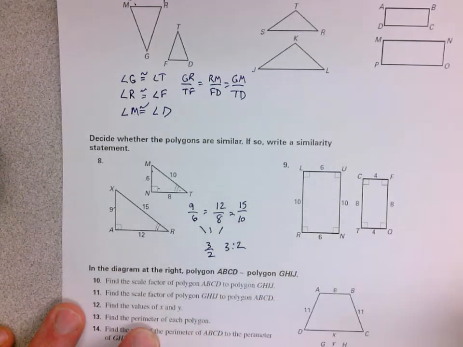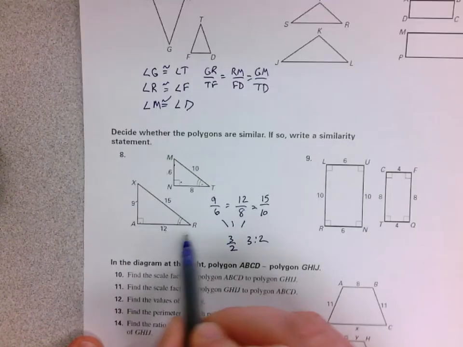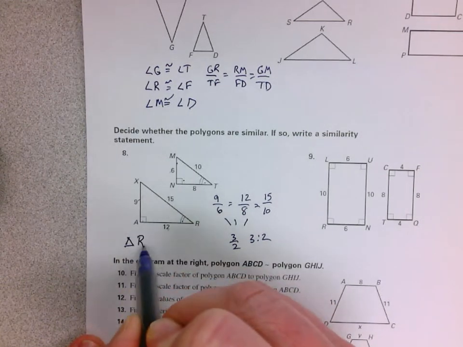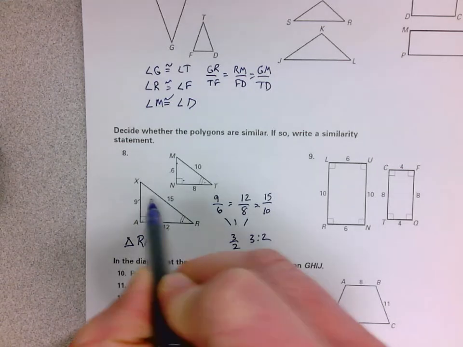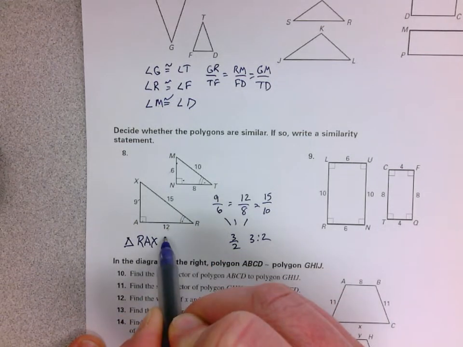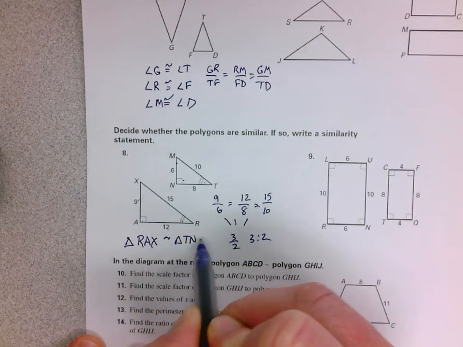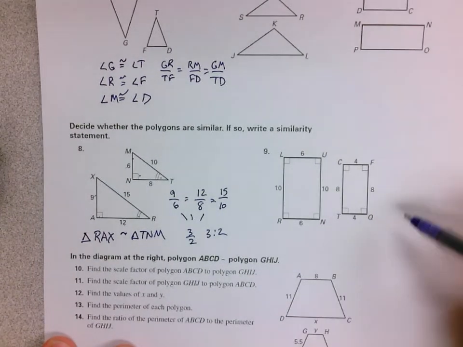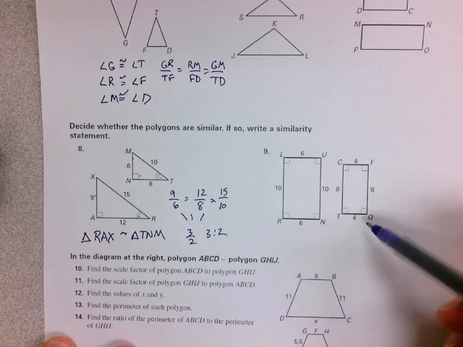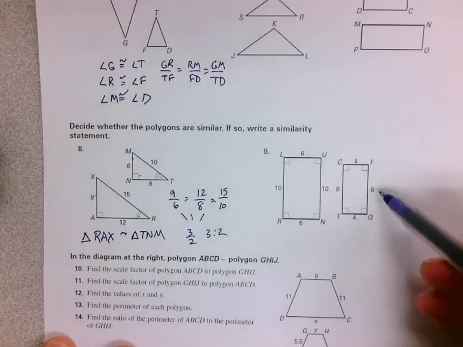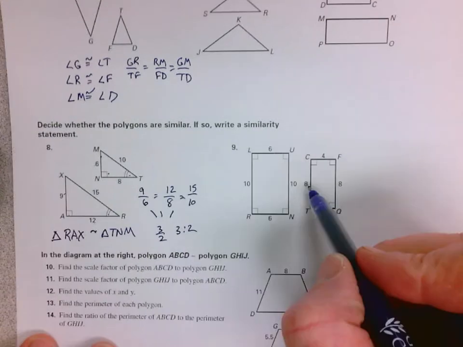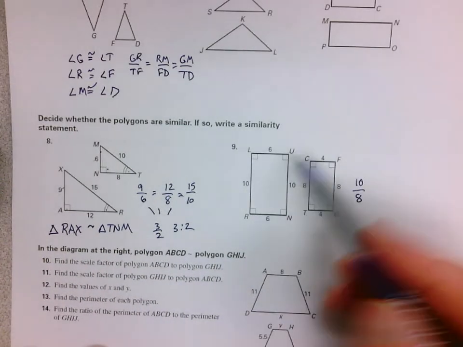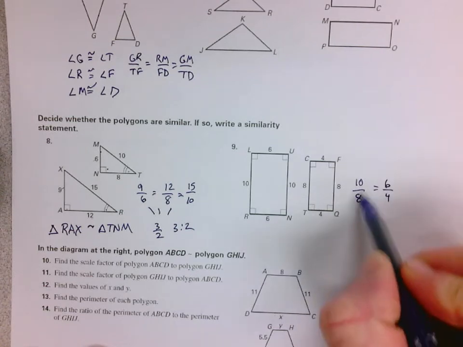So now you just need to write a proportionality or a similarity statement. RAX, go in the same order, TNM. Always just follow your angles just like when you did congruent statements. Same thing here, you're going to have a little more choice if you have a rectangle, but it's worth checking. So let's say 10 over 8 equals 6 over 4. 10 over 8 is 5/4.